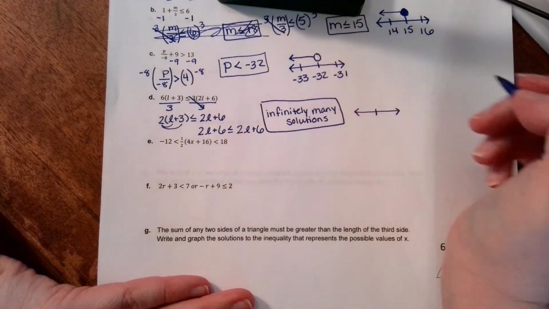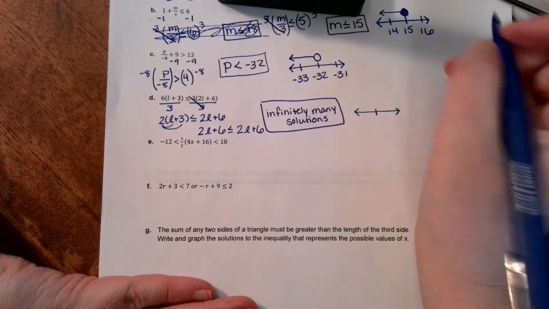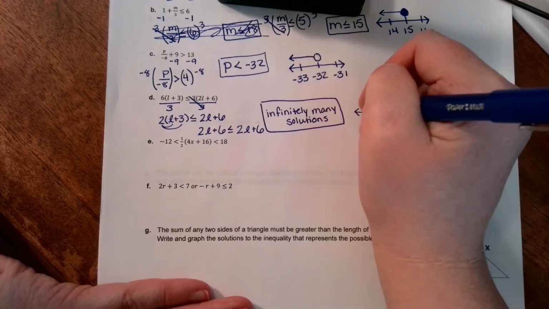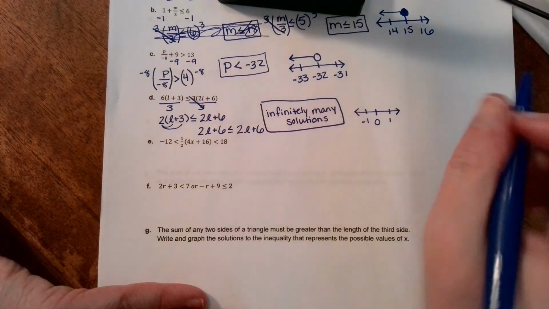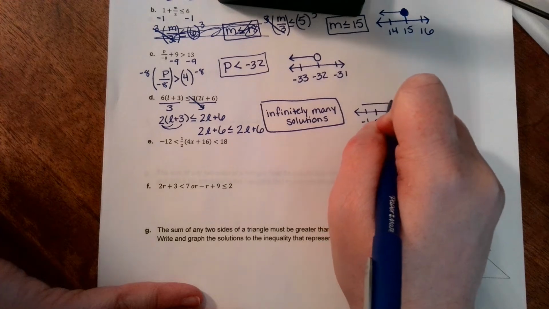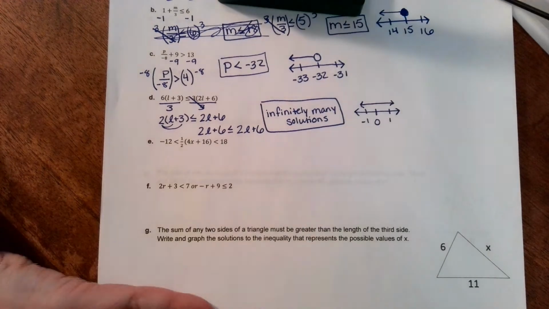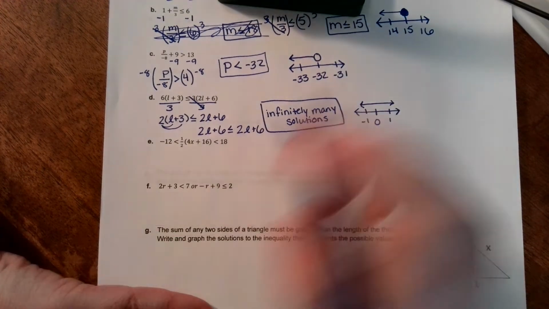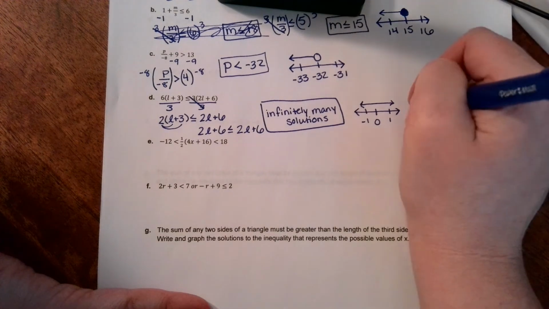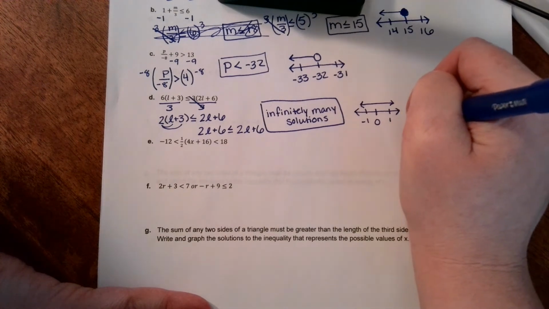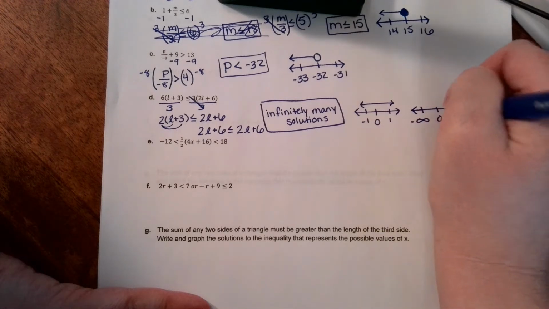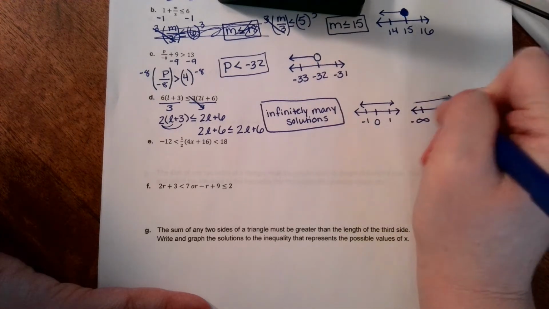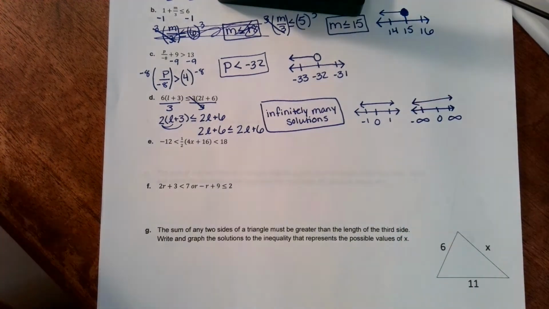As far as graphing this goes, you could also say L is equal to all real numbers. I'm not sure that you actually would graph this, but let's just, for fun, it's all real numbers. It's everything. You can be a little bit of a smart aleck and go from negative infinity to positive infinity and go forever.